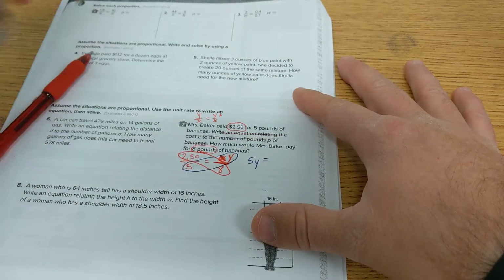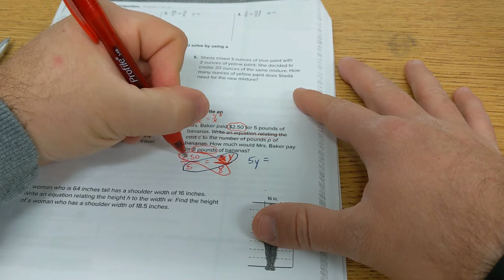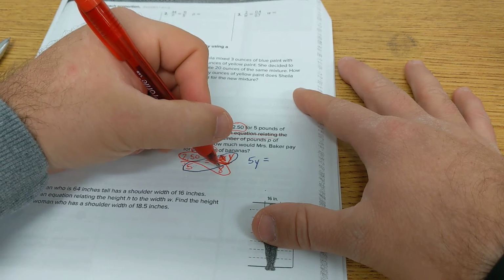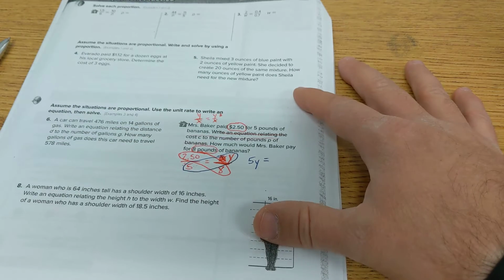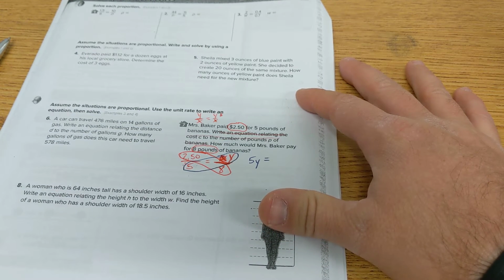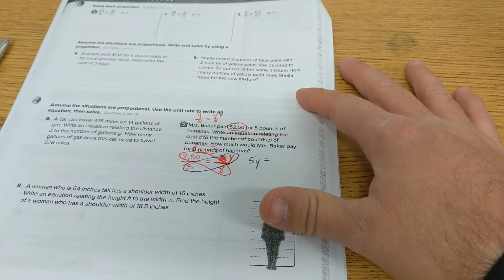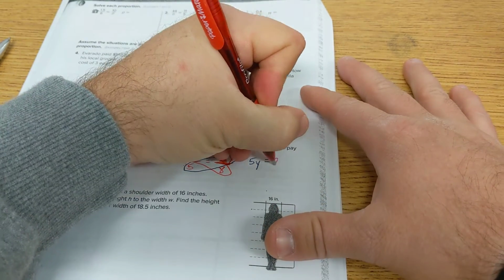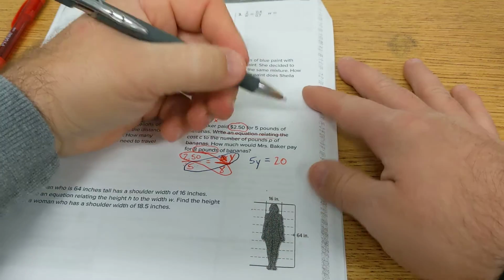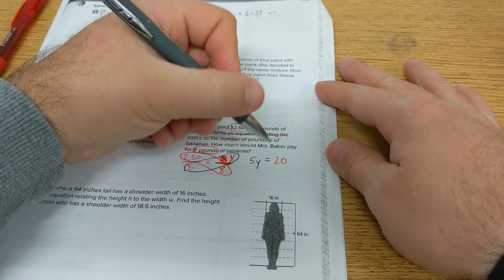And that's equal to 2.50 times 8. That should give us 20. Gives us 20.